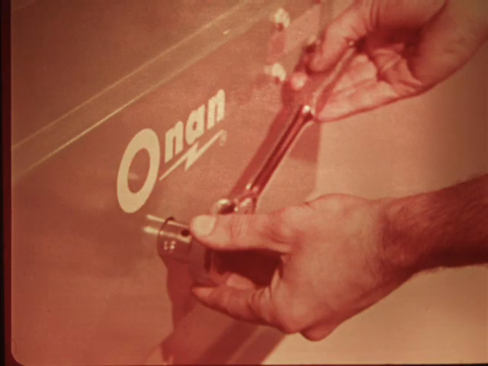To set the timing accurately, use an ohmmeter or continuity tester. Connect it between ground and the lead from the breaker box to the coil. Disconnect the lead from the coil. Insert a socket wrench in the hole at the front of the flywheel to turn the engine by hand, and watch the ohmmeter to see when the points open and close.